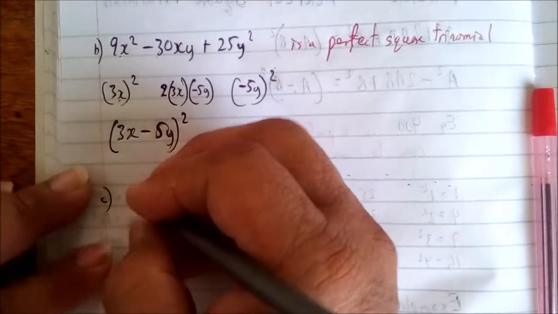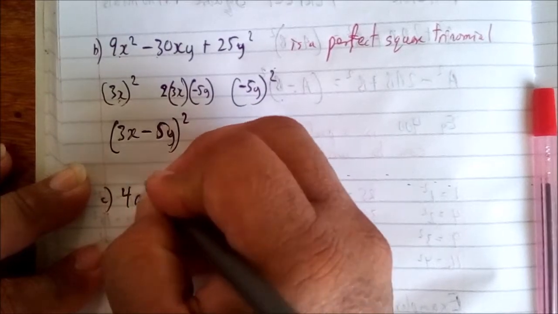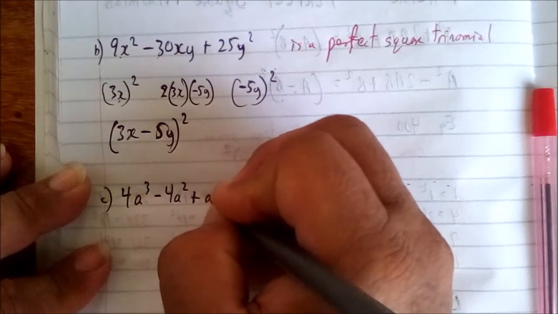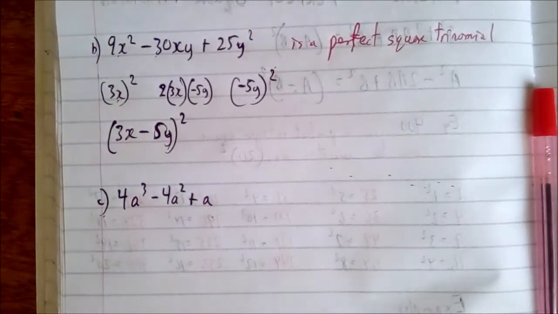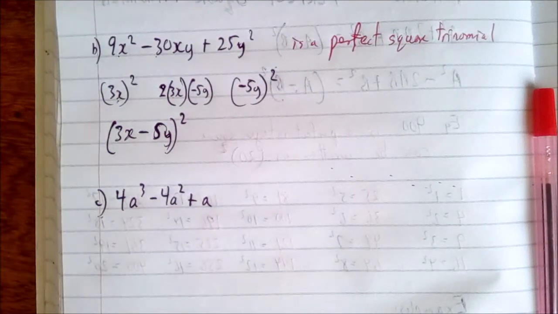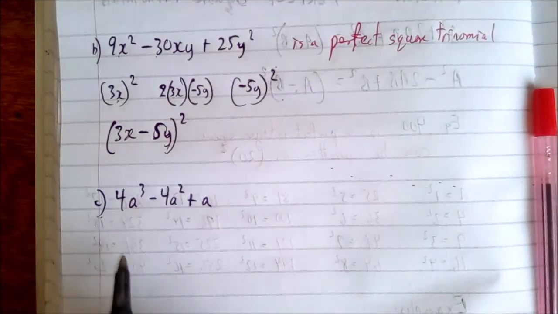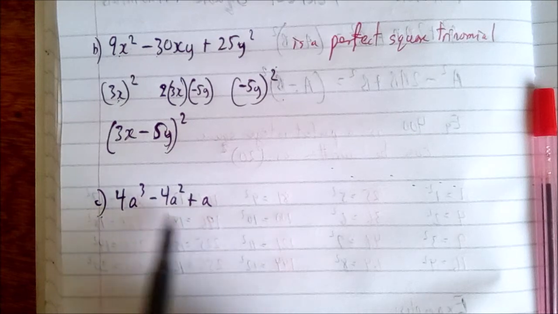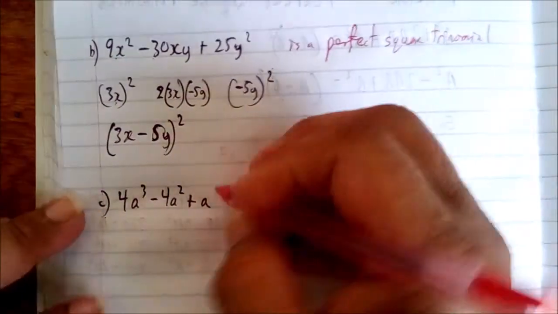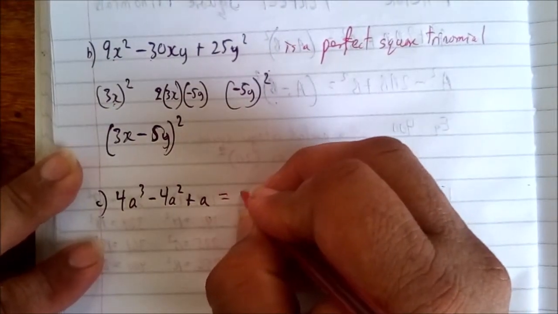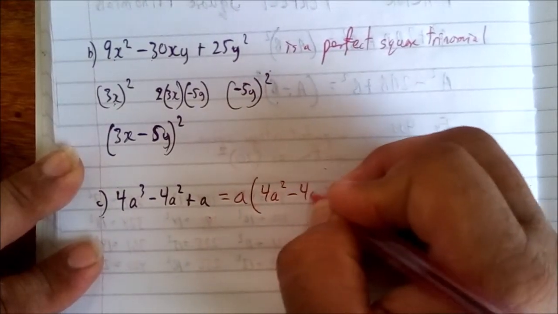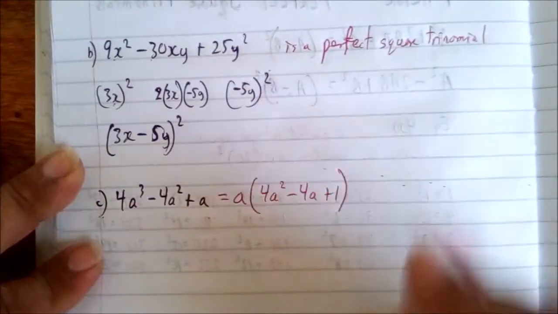So let's see how this next one can work. Our next example will be 4a cubed minus 4a squared plus a. Now we will factor out the greatest common factor first of all. Every time you are working with trinomials, binomials, or whatever, if something can be factored out, you go ahead and factor it out. So what do they all have in common? a. Okay, so factor out the a. By factoring out the a, this is how the problem looks afterwards: a(4a squared minus 4a plus 1).